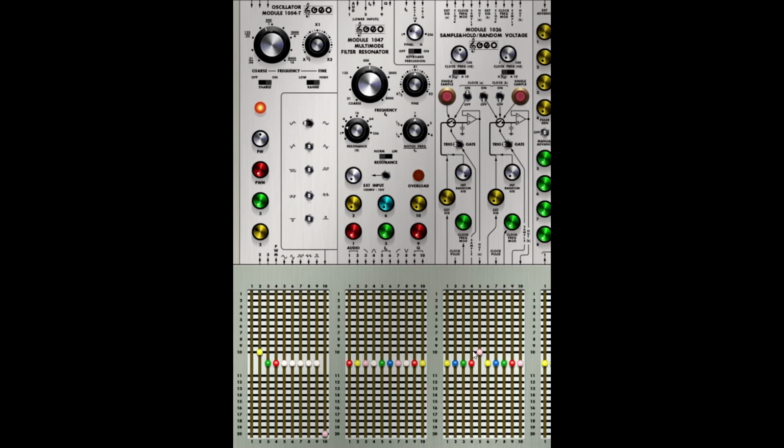This row here connects the output of the sample and hold unit to the input of the frequency modulation here, and this row, this and this switch connects the sound to row 20, the main audio out.